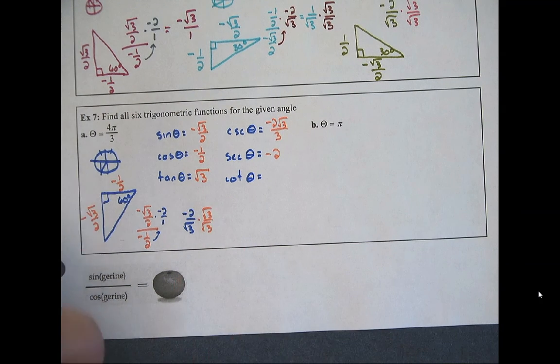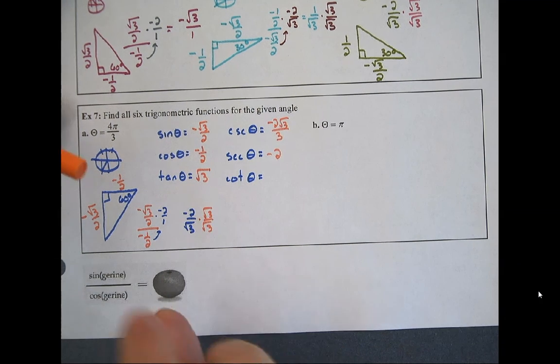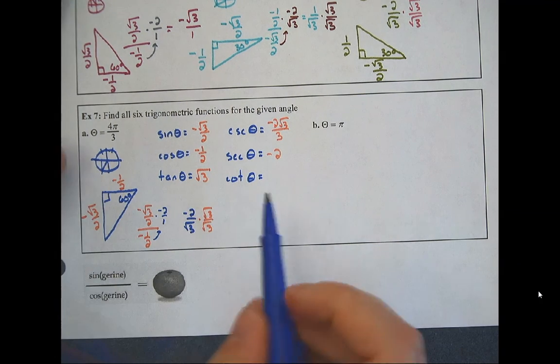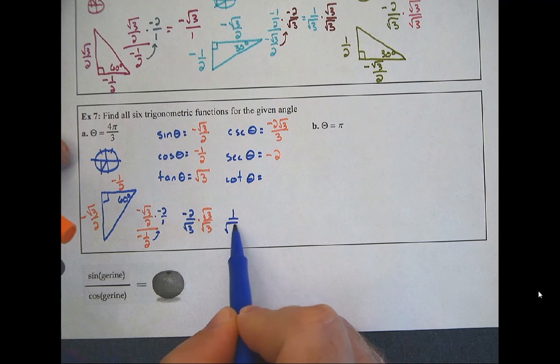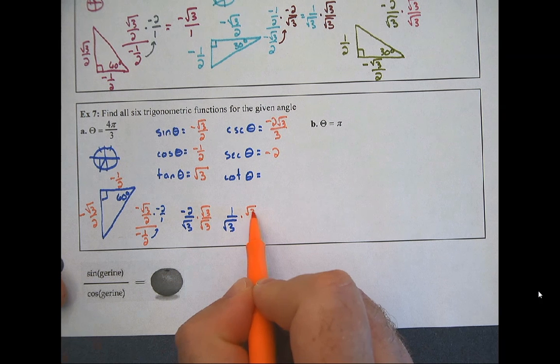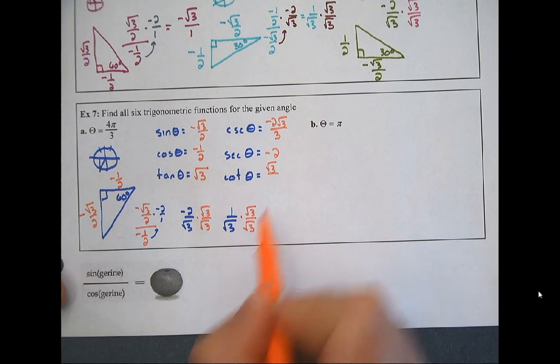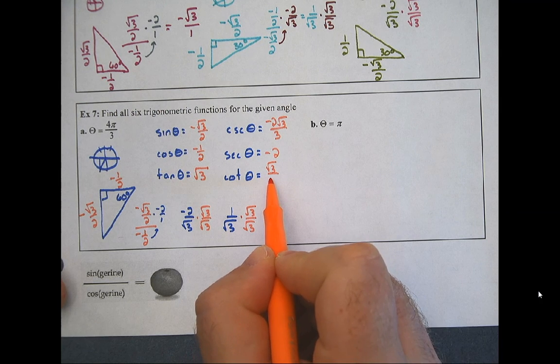Square root of 3 reciprocaled, so I'm going to make that into a fraction in my head. Square root 3 over 1, and then I'm going to reciprocal that over. So that would become 1 over square root 3. And then I'm going to times by root 3 over root 3. So I get root 3 over root 3 times root 3 is root 9, or just 3.